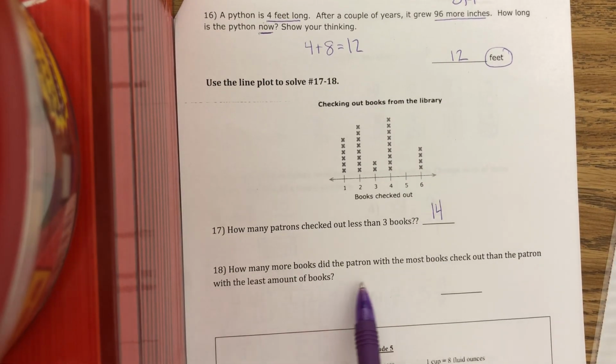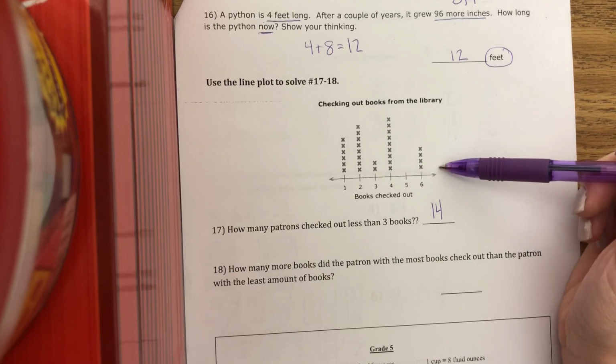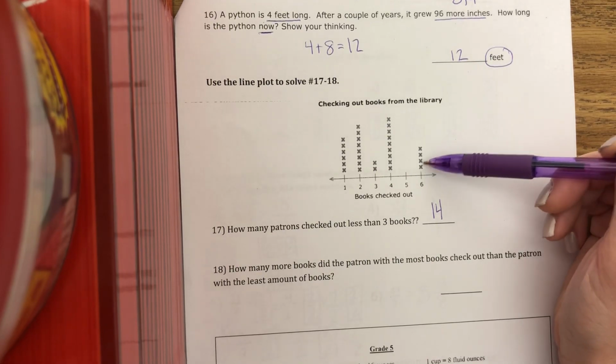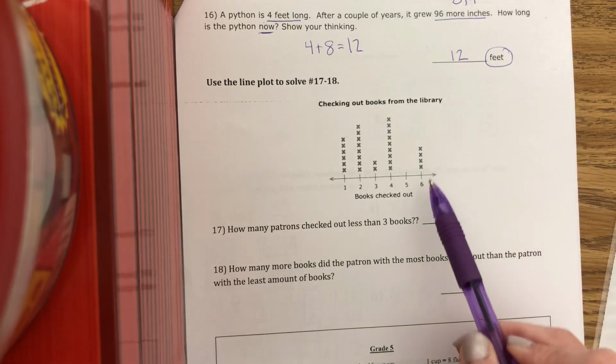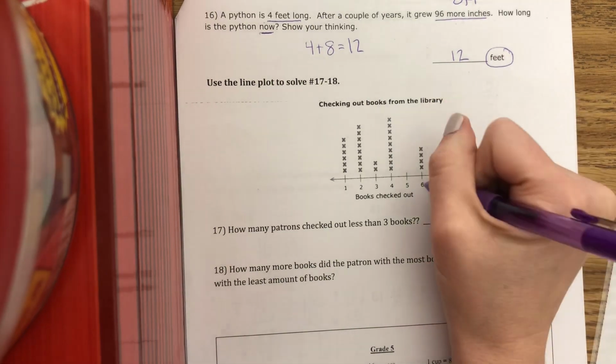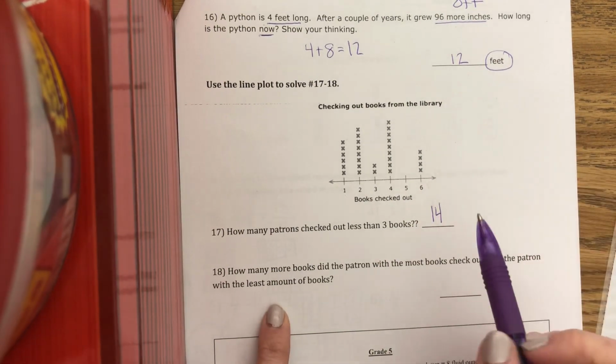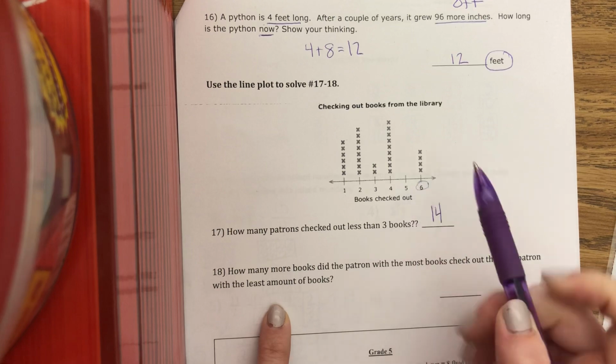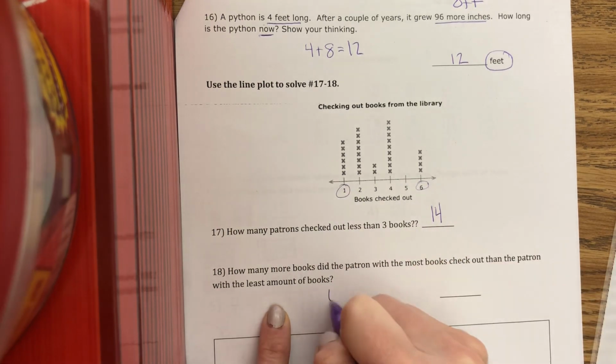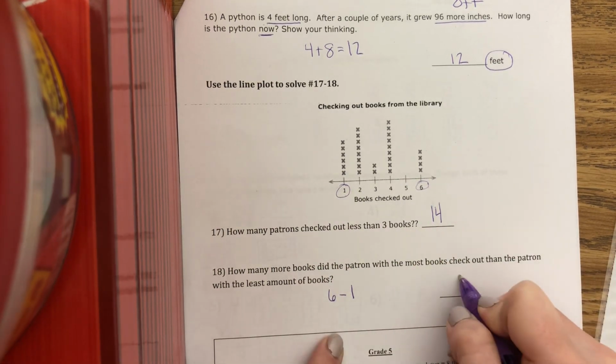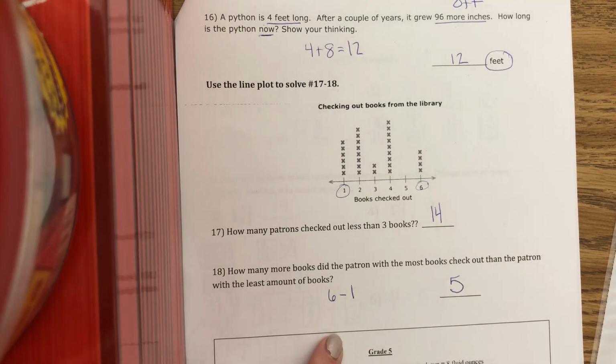How many more books did the patrons with the most books check out than the least amount? So 1, 2, 3, whoops. This is 6. It's kind of a weirdly worded question. I want to know what the difference is from the greatest amount of books checked out to the least. So I'm going to say 6 minus 1, that is 5.